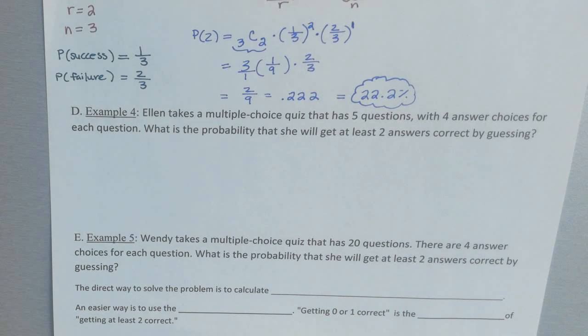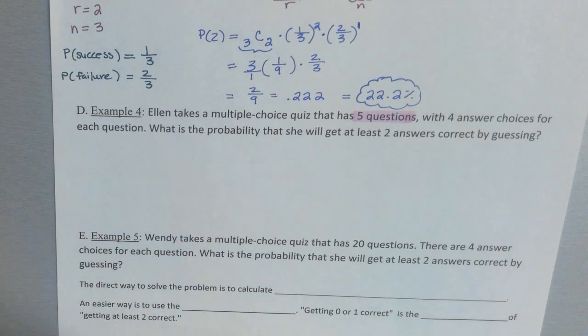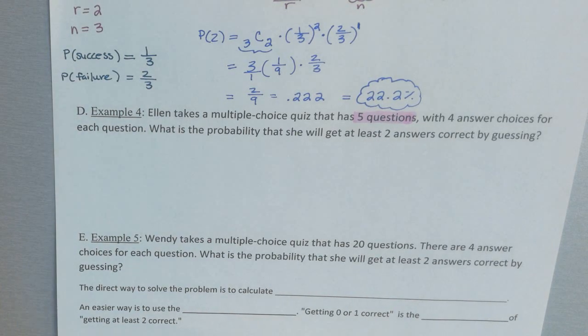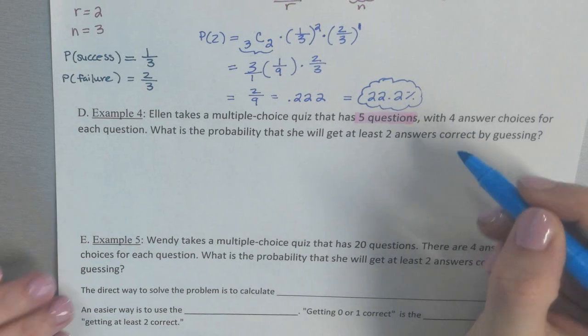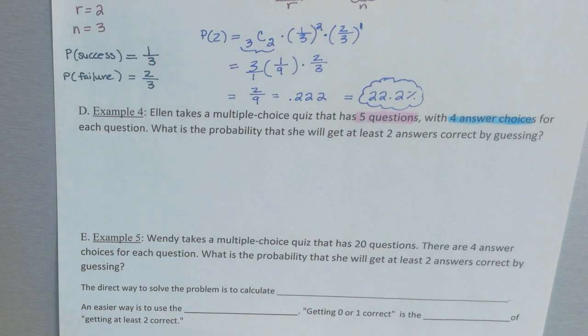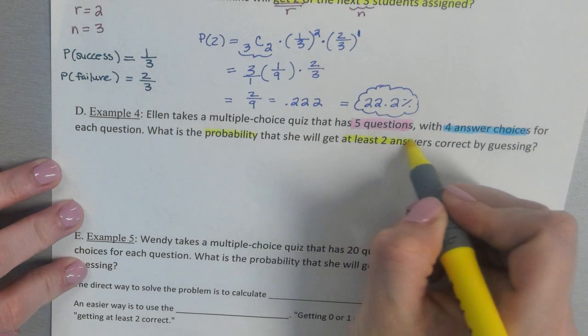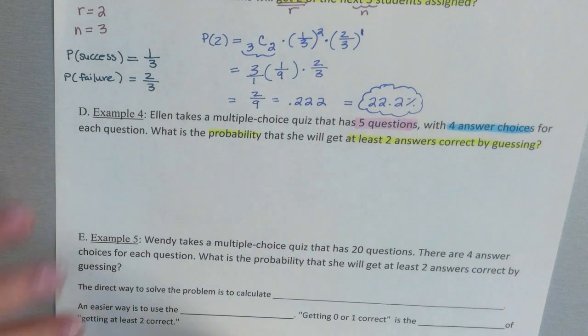So Ellen's taking a multiple choice quiz. It has 5 questions, and it has 4 answer choices for each question. So there are 5 questions, 4 answer choices for each question, and we have to find the probability that she will get at least 2 answers correct by guessing.